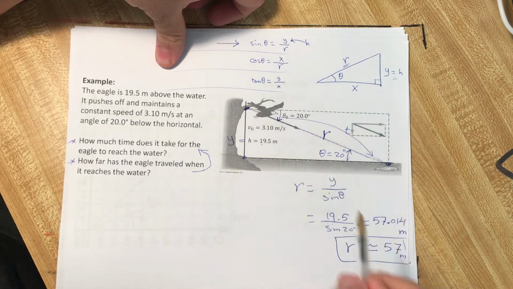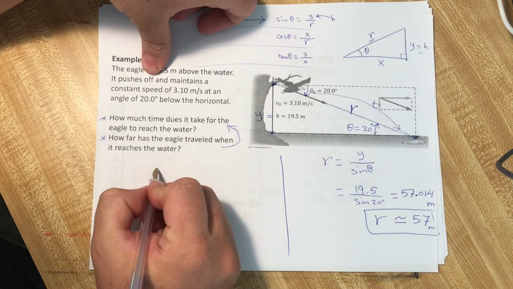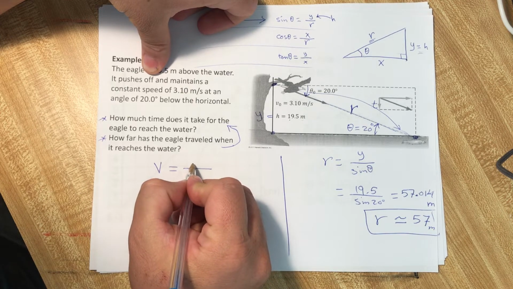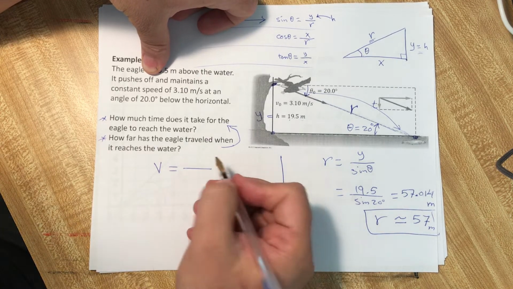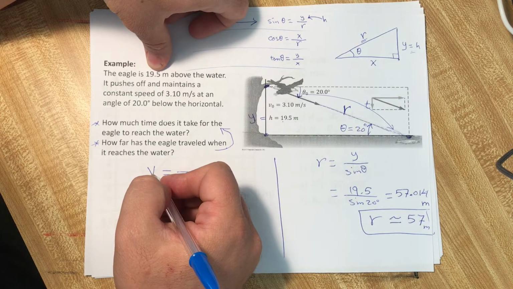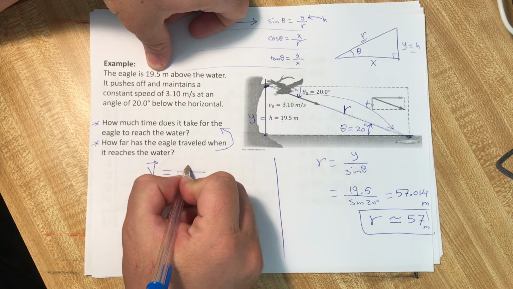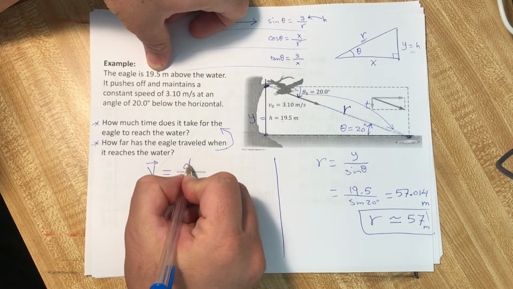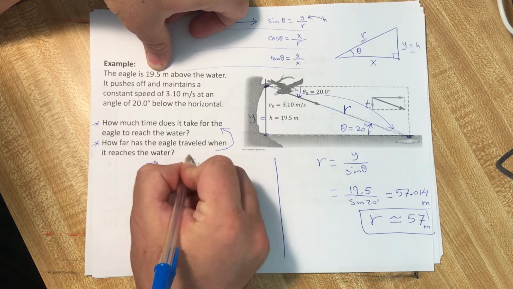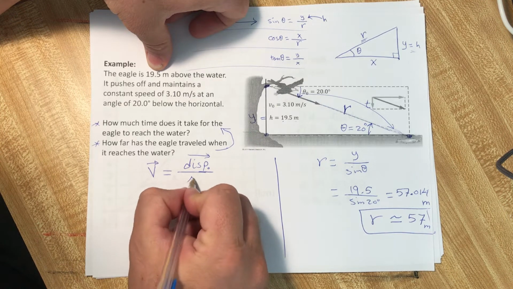Okay, how much is the time? We know the velocity, and we know that velocity is equal to displacement. We have here a vector quantity, which is the velocity, so it will be equal to the change in position, which is displacement, as a vector, divided by delta t.